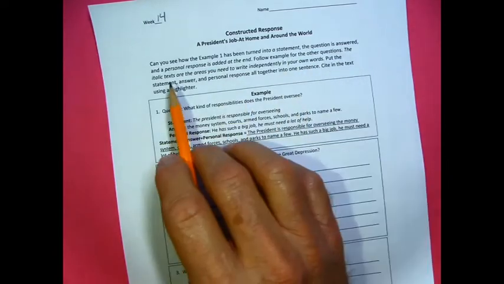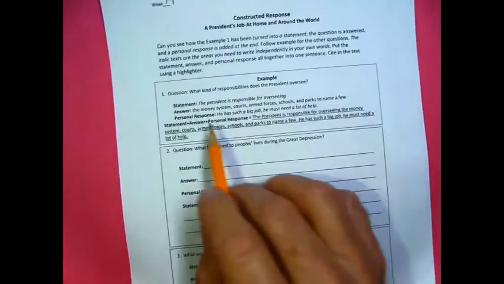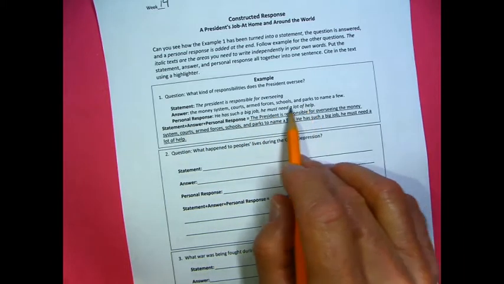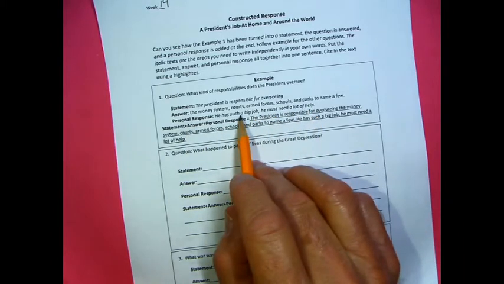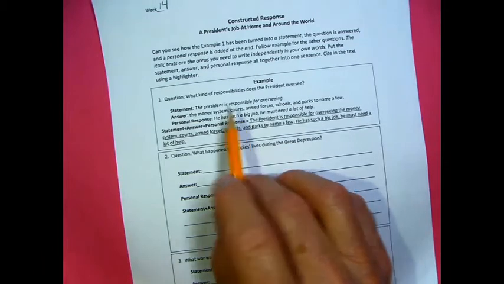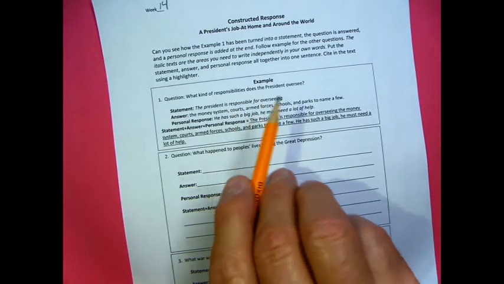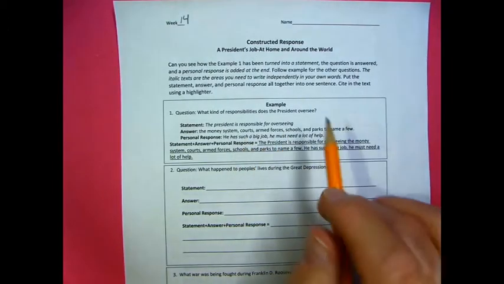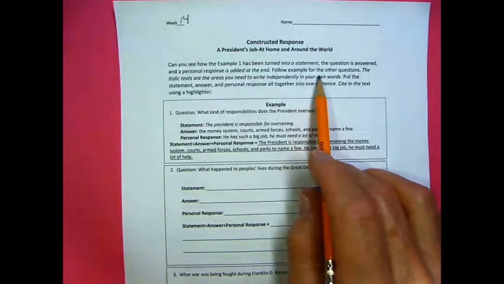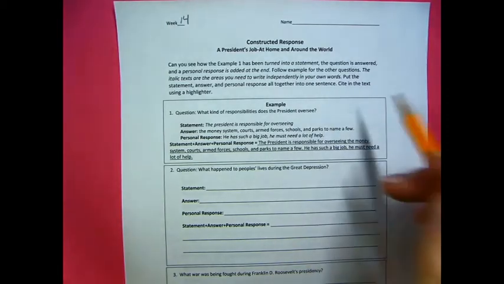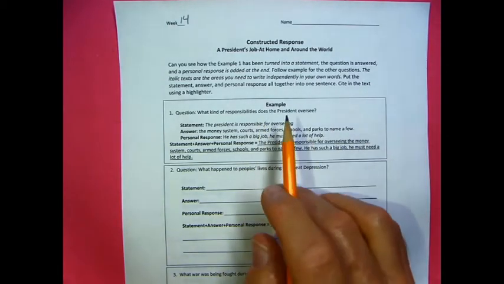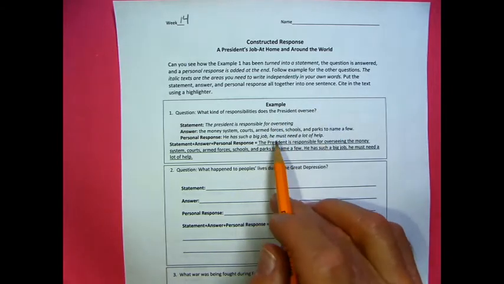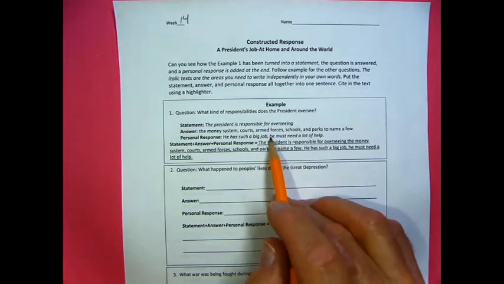The personal response is added at the end. So here's the end, the personal response. This again is my own words. And this is why it is italicized. Italics is when the letters are slanted a little bit. The font is slanted. Follow examples for the other questions. Okay, we'll get to those questions later on. The italicized text are the areas where you need to write independently in your own words. So these two areas are a little bit more difficult.